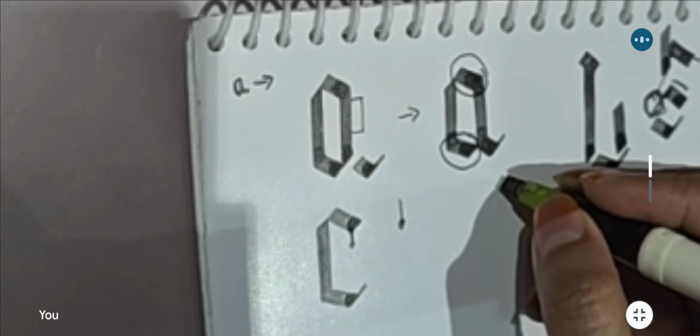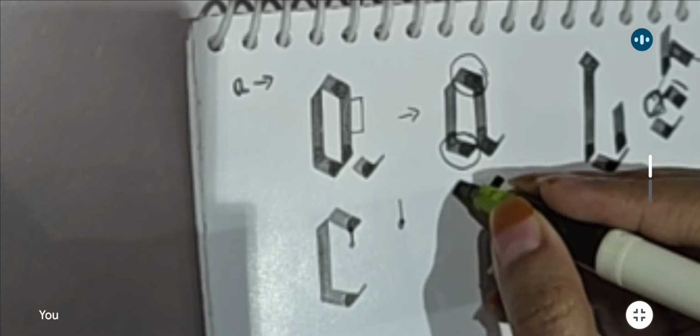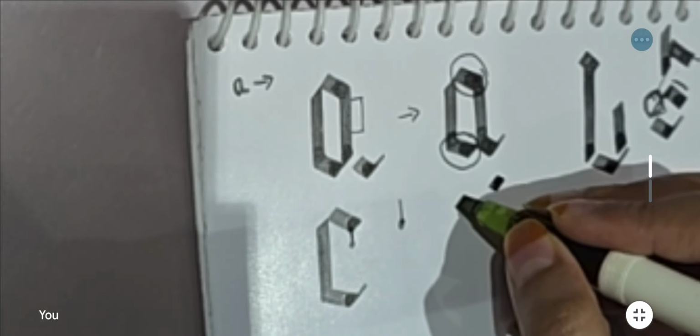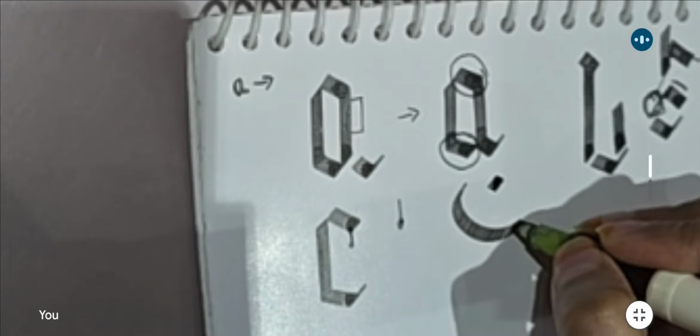Now it's time for D. D has two shapes, though each of the letters has some alternative shapes too, which we will learn. But first, let's see D. So for D, you will make the C shape, but not like this. Half moon, you can say, or you can call it a C shape.